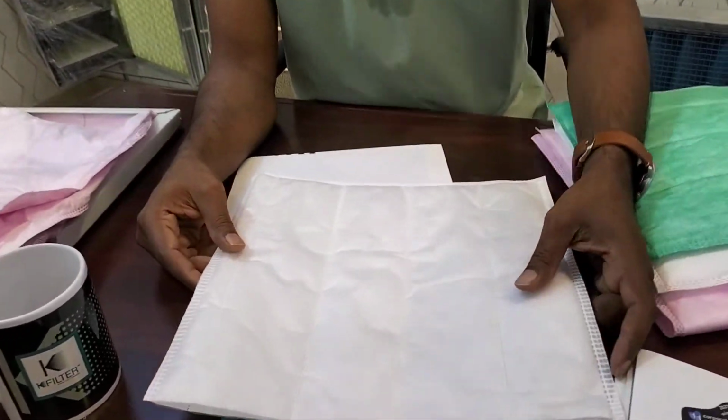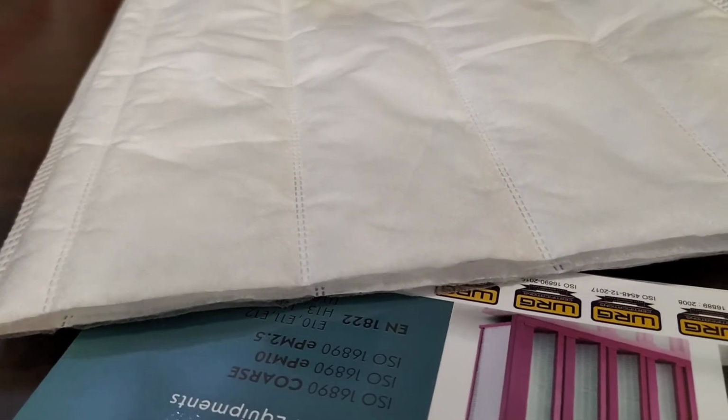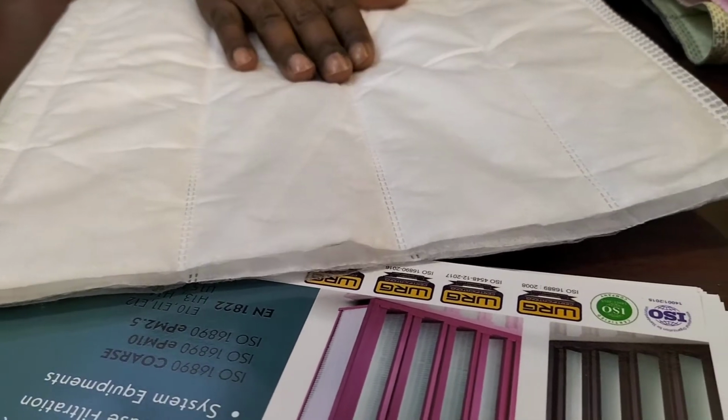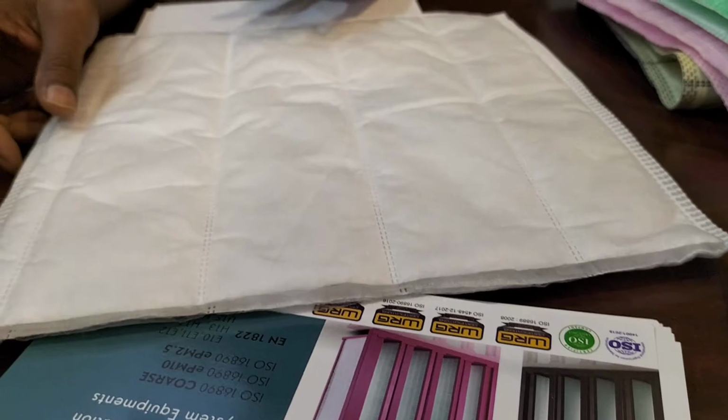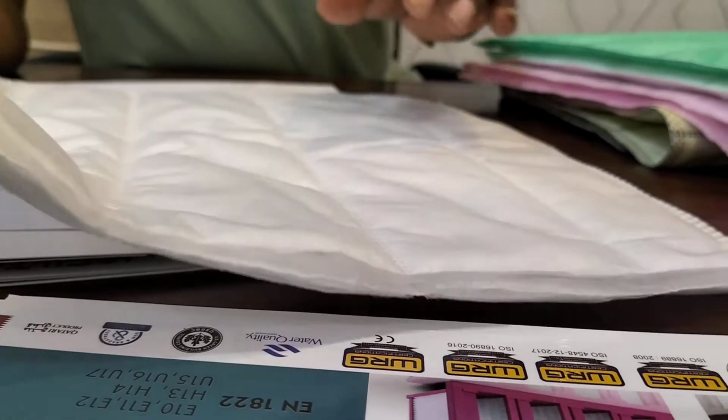This is called F5, the old one. Currently the name for these fine dust filtrations is ISO 16890 ePM 10 filters, which is 10 microns. You can imagine 10 microns, when a normal human hair is 150 microns. Less than that, we cannot see with our eyes. That kind of fine particle can be captured by these filter medias.